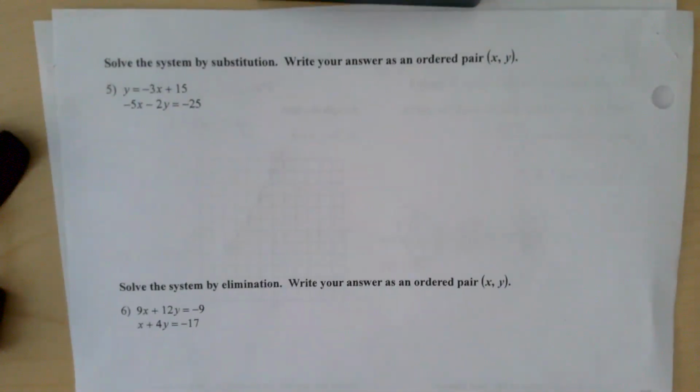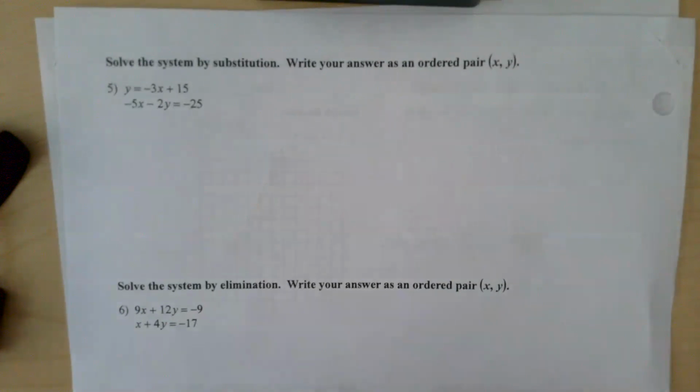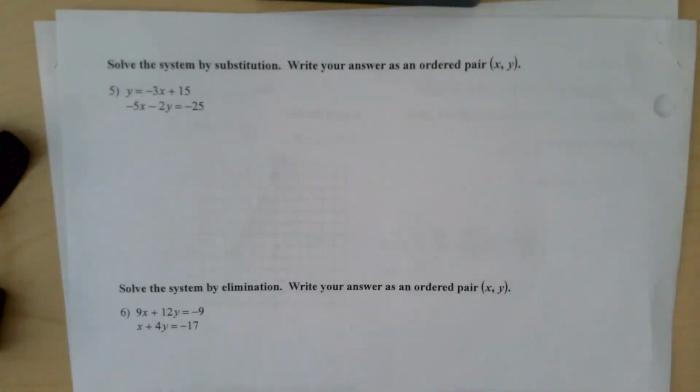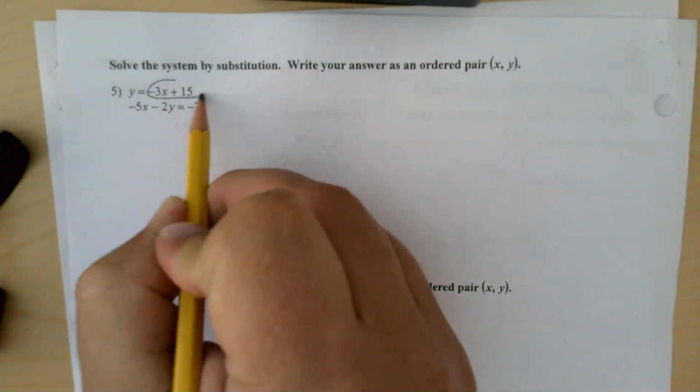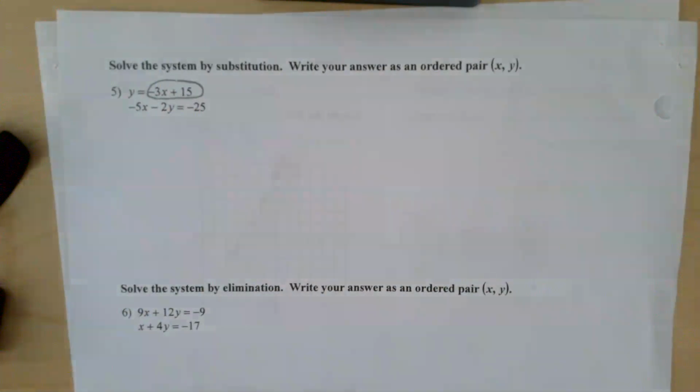Question number 4. This is where we're solving a system, which I'm hoping you remember, by the substitution method. So again, I know you learned this in Algebra 1, but it's a matter of hopefully jogging your memory. And when you're doing this, I want you to show all the work. So with substitution, it's always nice when you already have a variable solved for. So this y is equal to this expression.